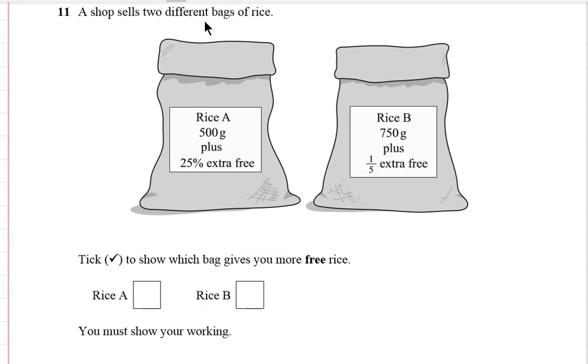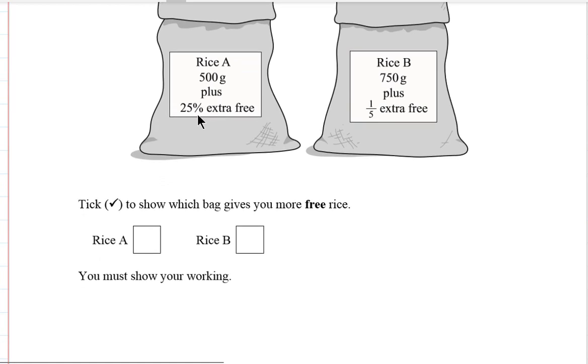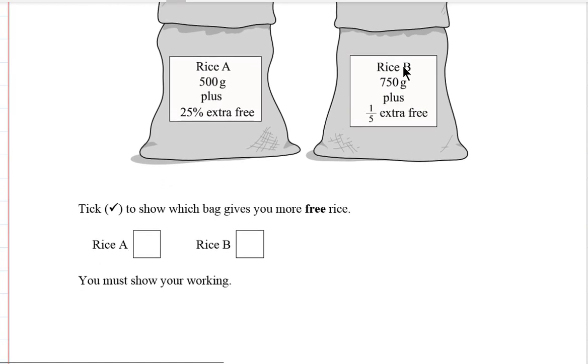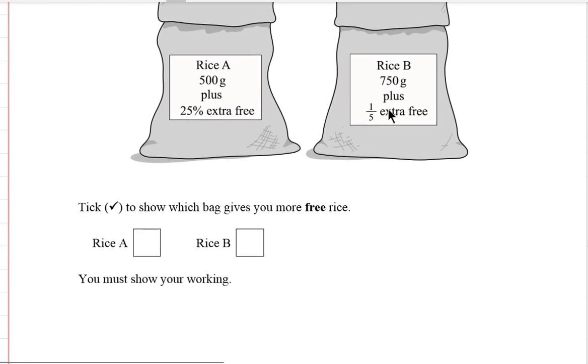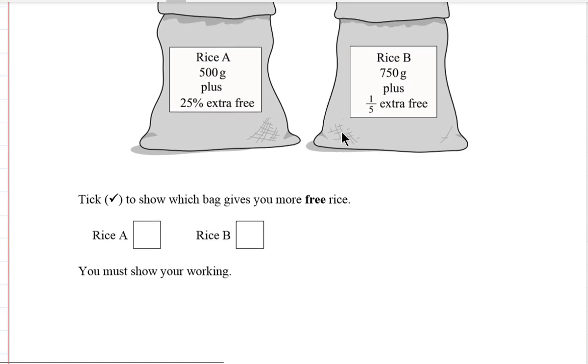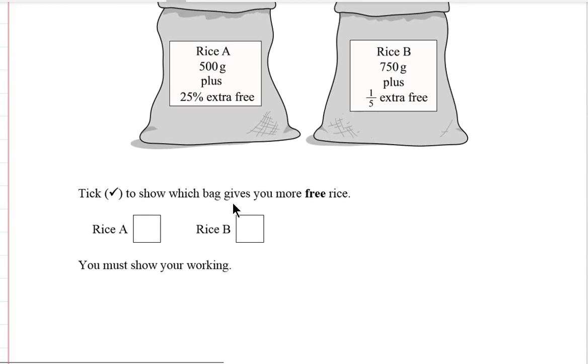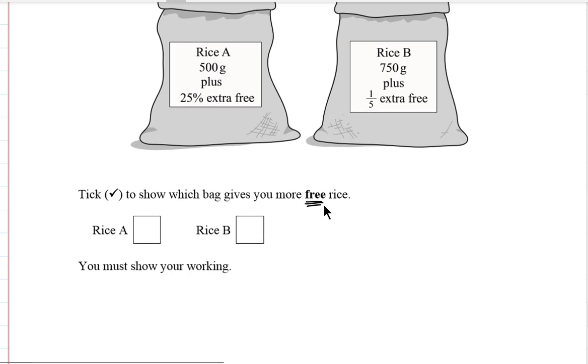Question 11. A shop sells 2 different bags of rice. Rice A: 500 grams plus 25% extra free. Rice B: 750 grams plus 1/5 extra free. Tick to show which bag gives you much free rice.